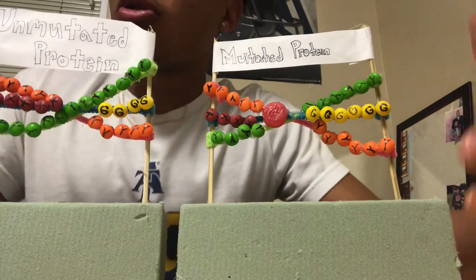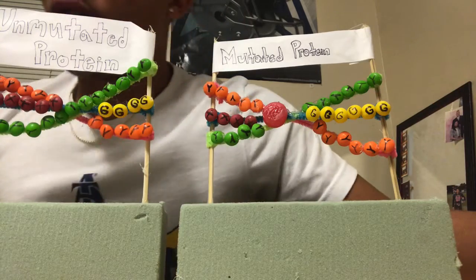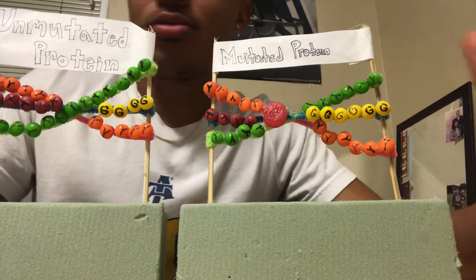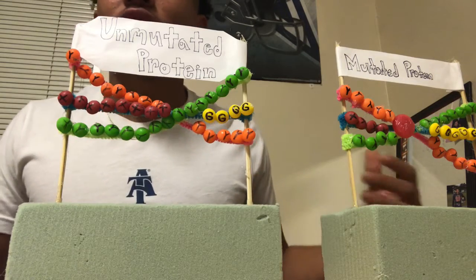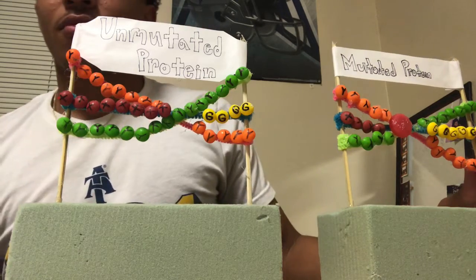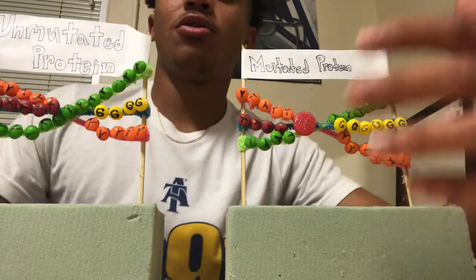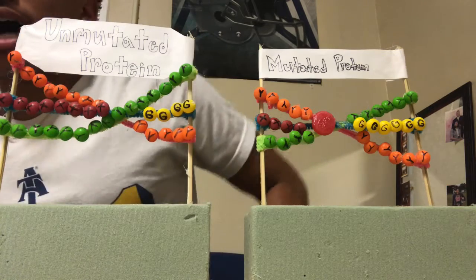So the main functional groups present in the original amino acid chain of the protein are the hydroxyl groups. You have your amino groups, and you also have your carbonyl groups. And these consist of, right here for the unmutated protein, your proline, your hydroxyproline, and then you also have your glycine. The original side chain of the unmutated version of the protein is hydrophobic.